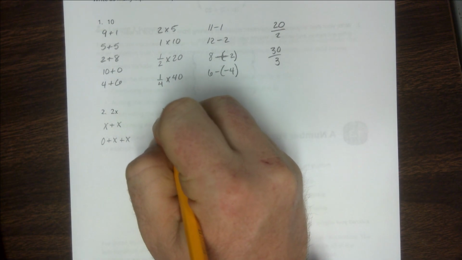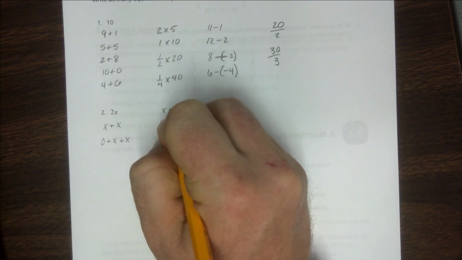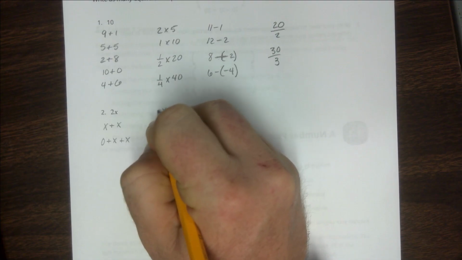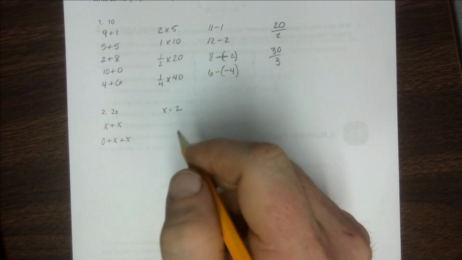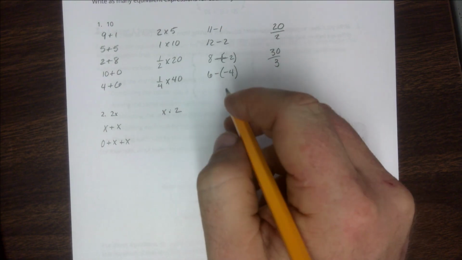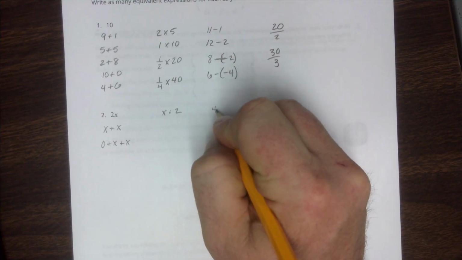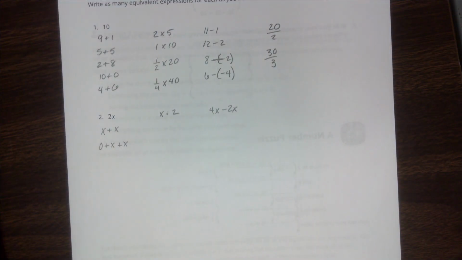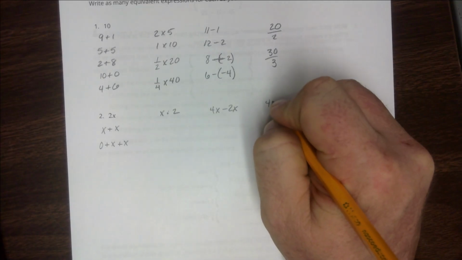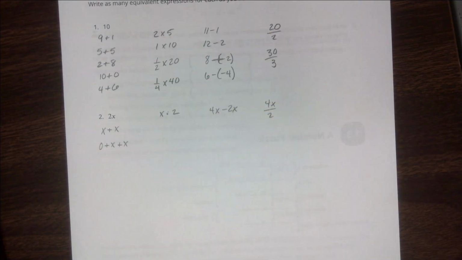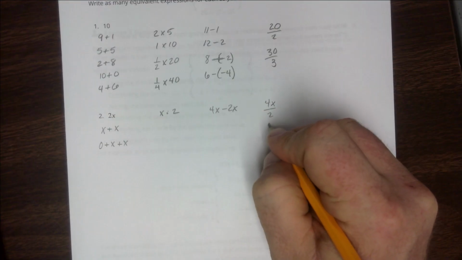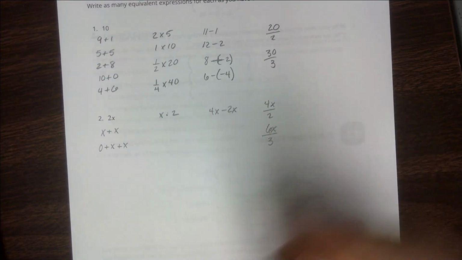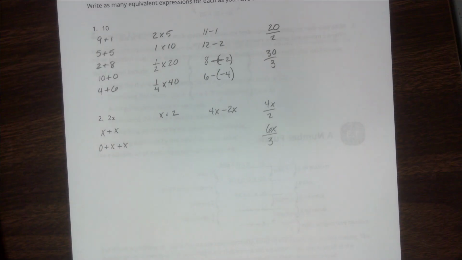Multiplication would be x times 2. Let's see, subtraction. You could have 4x minus 2x. 4x minus 2x would give you 2x. Division-wise, 4x divided by 2, or 6x divided by 3. Those would all work for the warm-up.